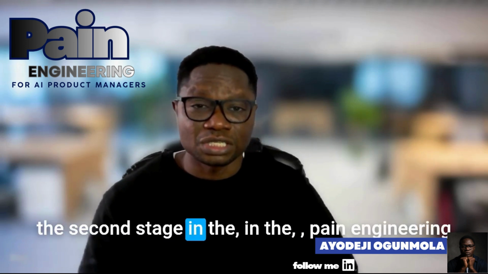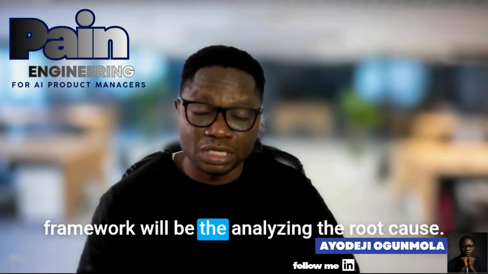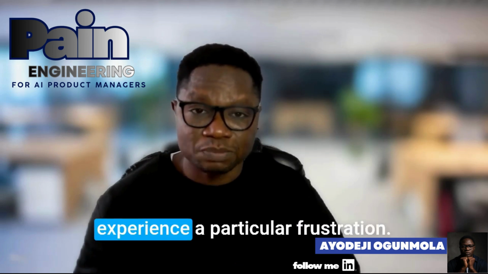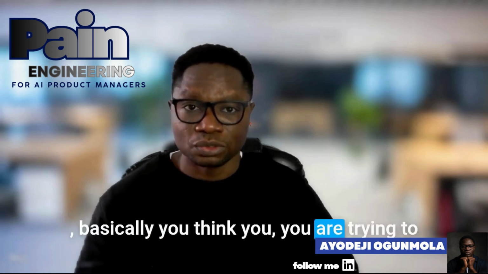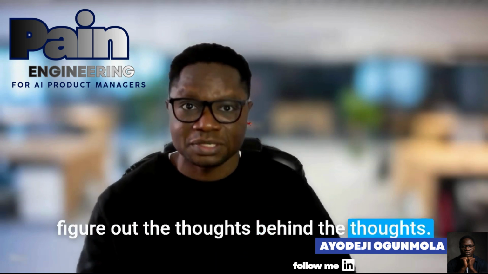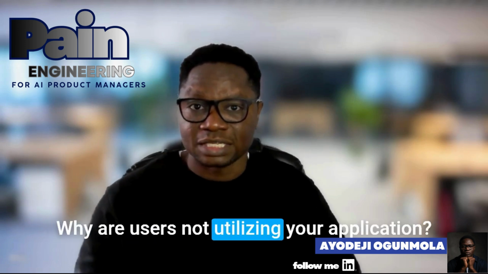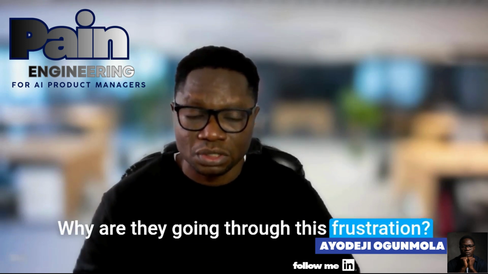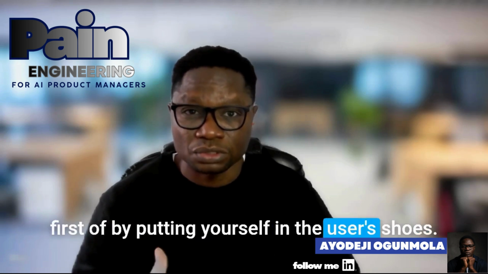The second stage in the pain engineering framework is analyzing the root cause. Understanding why users experience a particular frustration, basically you're trying to figure out the thoughts behind the thoughts, right? Why are users not utilizing your application? Why are they going through this frustration? And the only way you can check this is first off by putting yourself in the user's shoes.